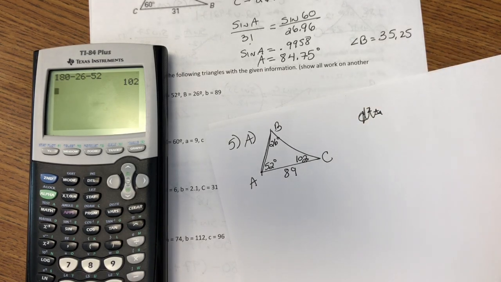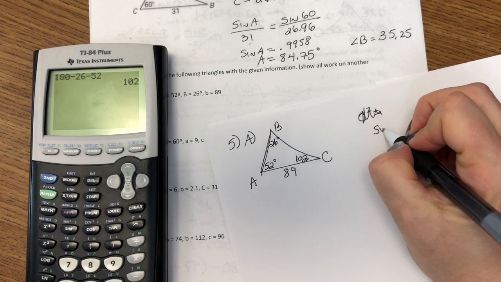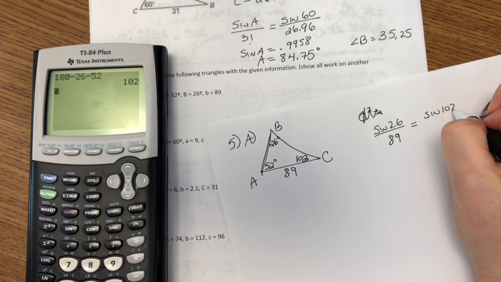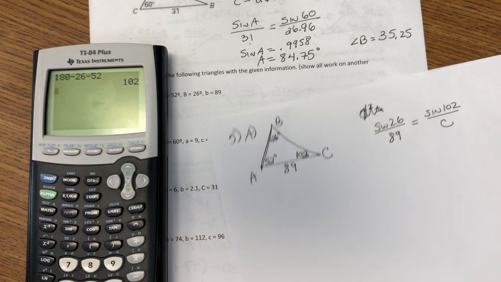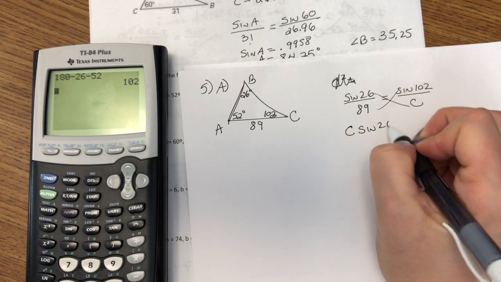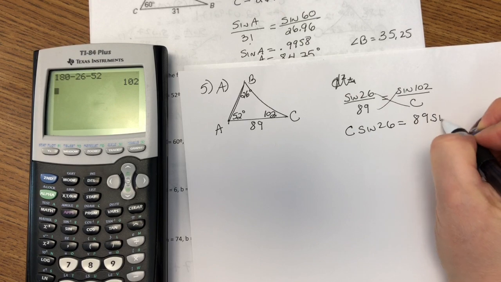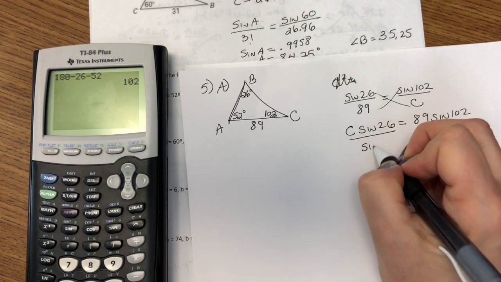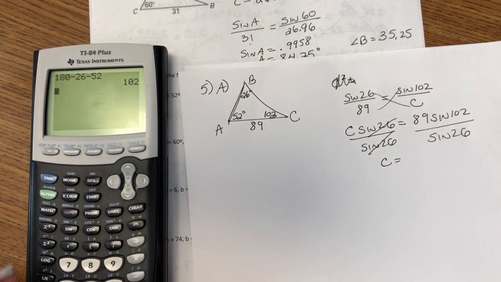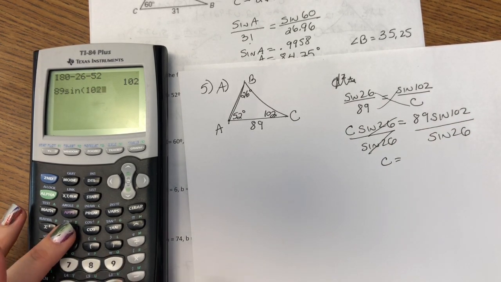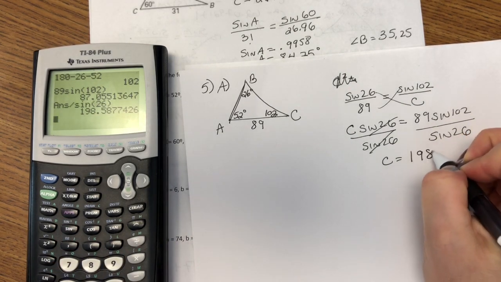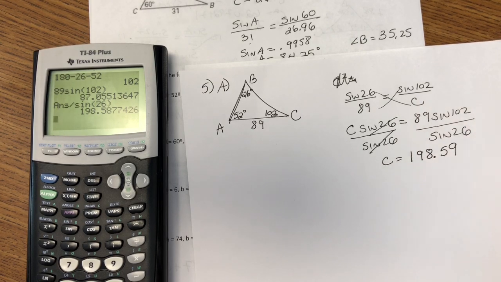Oh, no, can't use law of cosines. We have to use law of sines. So sine of 26 over 89 is the sine of 102 over side C. And I'm going to cross multiply. So C times the sine of 26 is 89 sine of 102. Divide to isolate the variable. We got 89 sine of 102 divided by sine 26, 198.59.